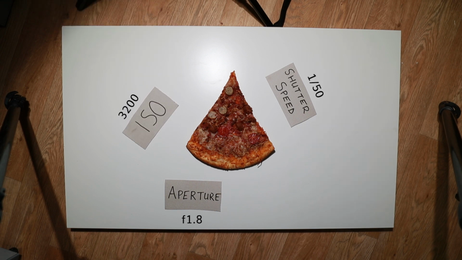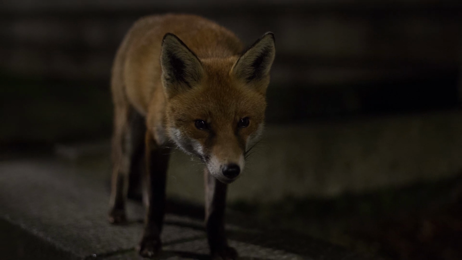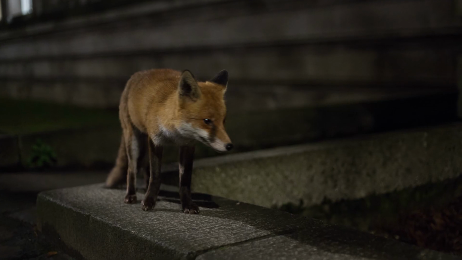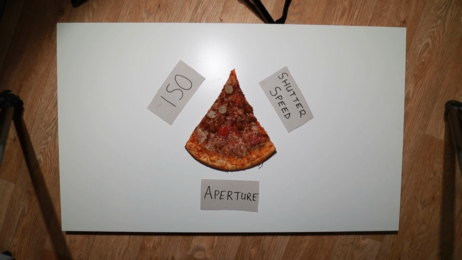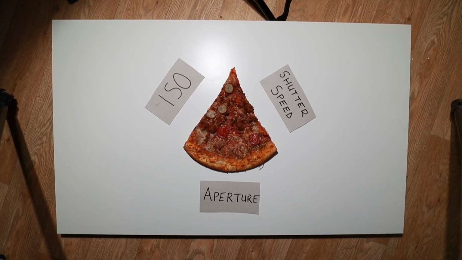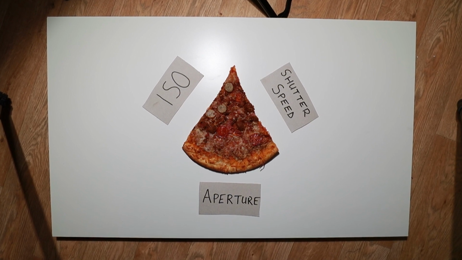So this is where the issues began. Anything faster in regards to shutter speed and the shot was going to be too dark, and anything slower, the motion blur would look too messy. So whilst the exposure triangle is all well and good in theory, it doesn't take into account that trial and error thing you have to go through every time you want to take a good photo.